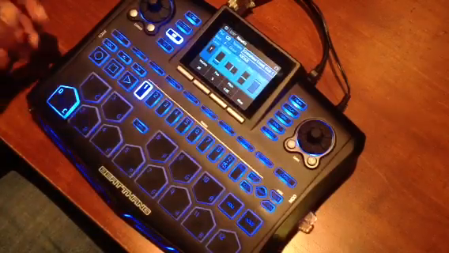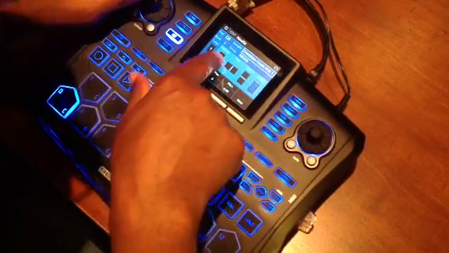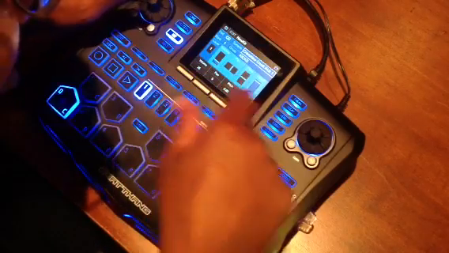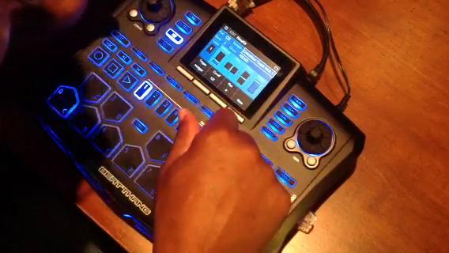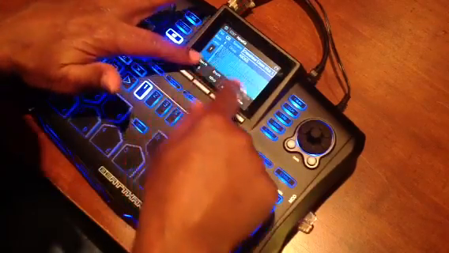All right, say if I wanted to use that kick. Right here I can turn the volume of the kick up. I can adjust the pitch, cutoff, reverb. I can put effects in it. And here it shows the kick right here.